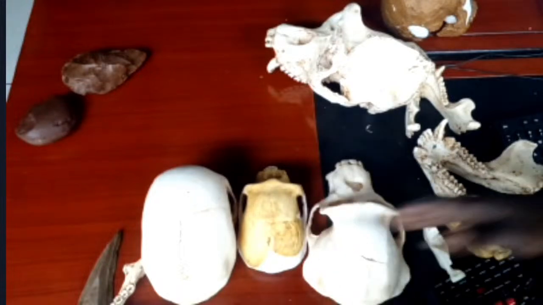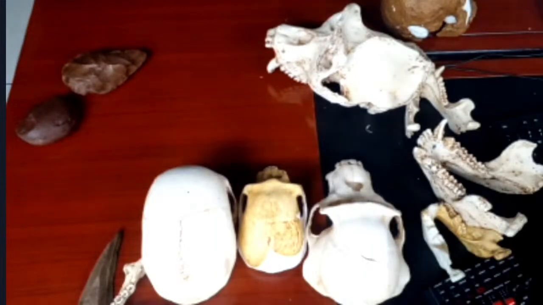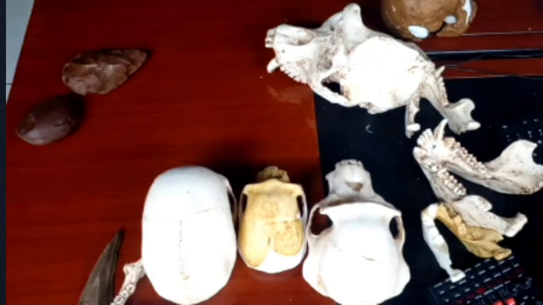transitional fossil. We call it a missing link because we were trying to discover something that was missing there. It was missing there until they discovered it. Hence, they called it a missing link. So the missing link was discovered.